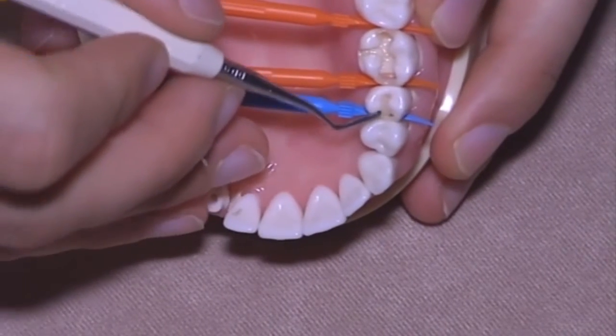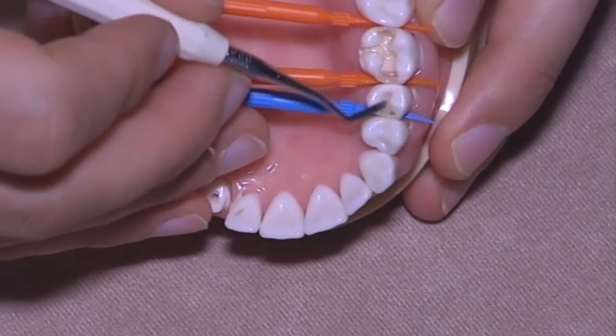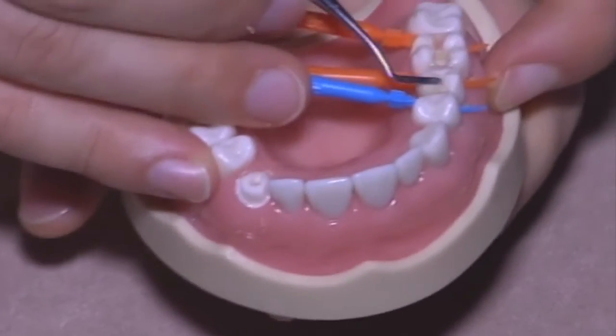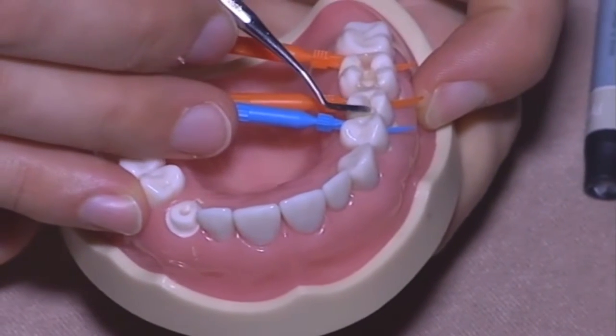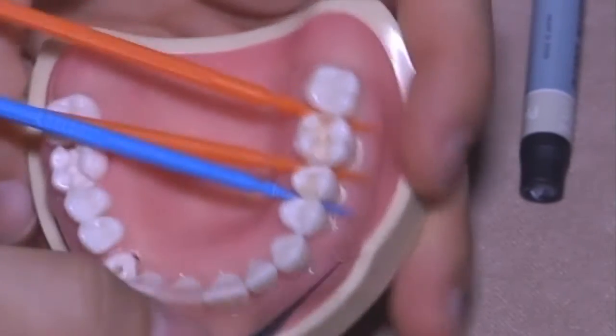With the spatula, usually we already have the tooth telling us the anatomy. So just follow the anatomy like this, placing the first layer of composite.